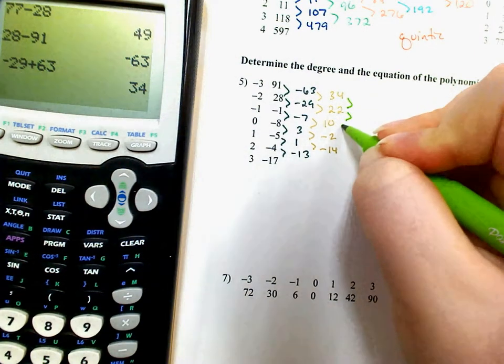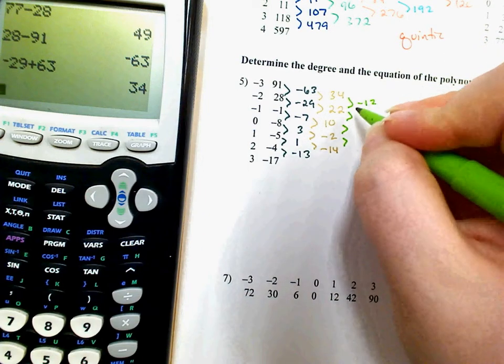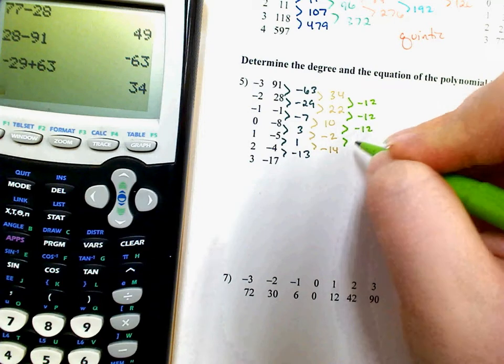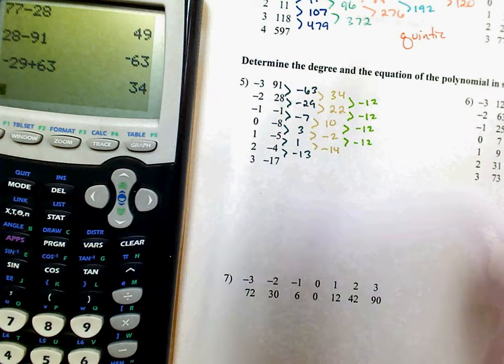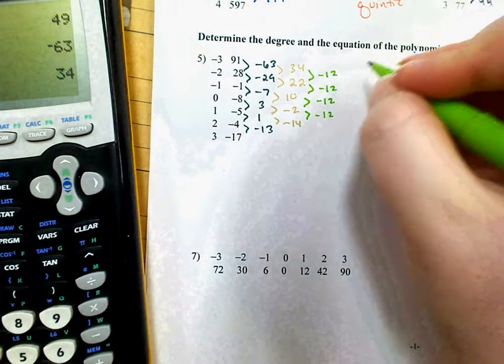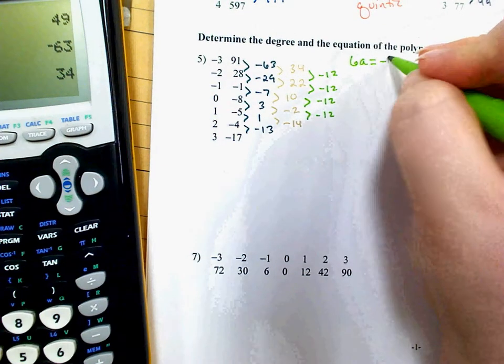So 22 minus 34 is negative 12, 10 minus 22 is negative 12, negative 2 minus 10 is negative 12, and negative 14 plus 2 is negative 12. So this is a 1, 2, 3. It's a cubic function, and I know that in a cubic function, the third difference is always 6a. So the third difference, 6a, is negative 12, which means to me that a is negative 2.